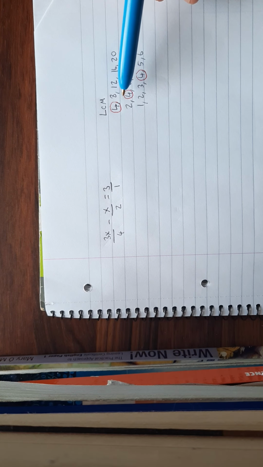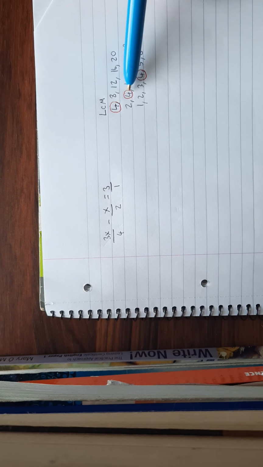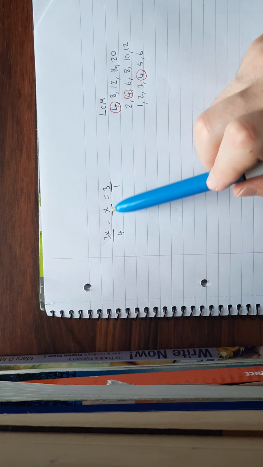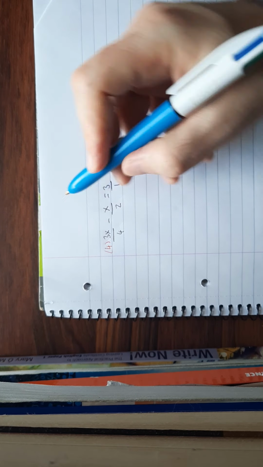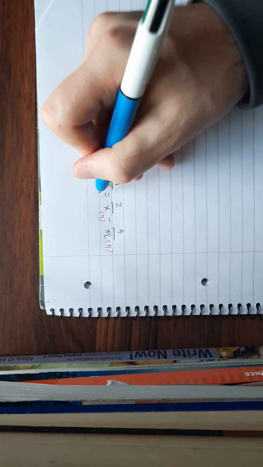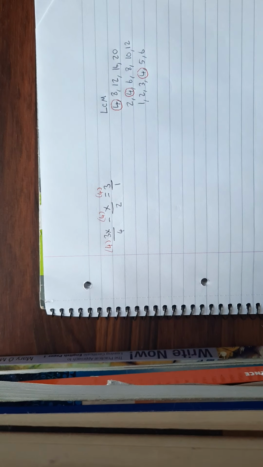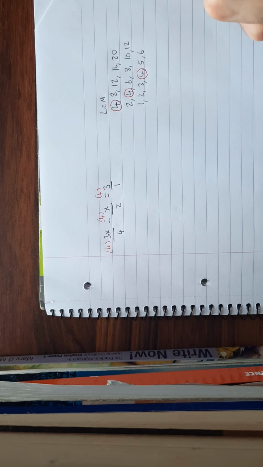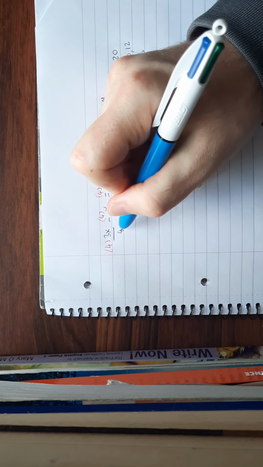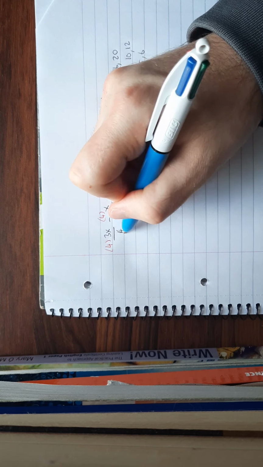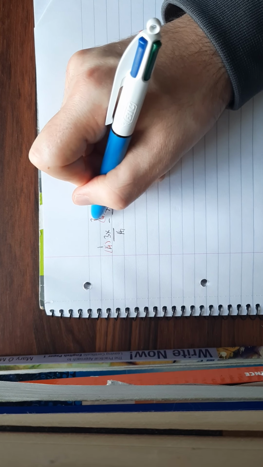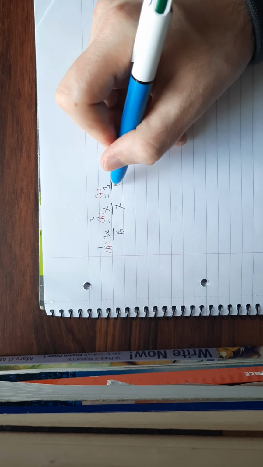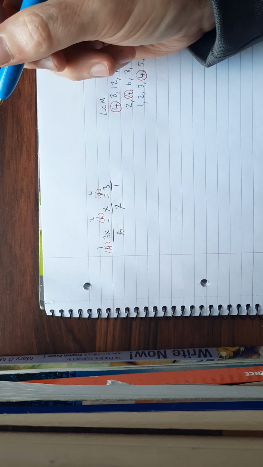So what we need to do now is take this lowest common multiple and multiply each of these terms by it. So 4 multiplied by that, 4 multiplied by that, and 4 multiplied by that. This enables us to get rid of the fractions. 4 will divide into 4 one time, 2 will go into 4 twice, and 1 will go into 4 four times.